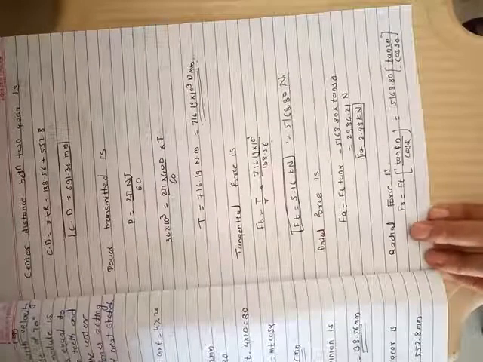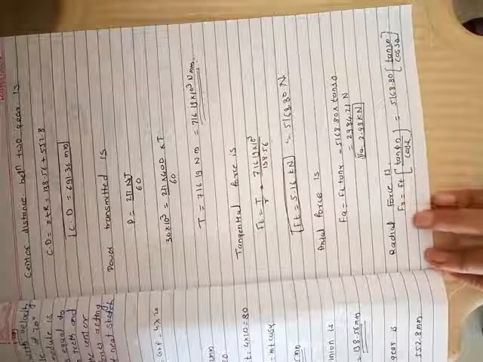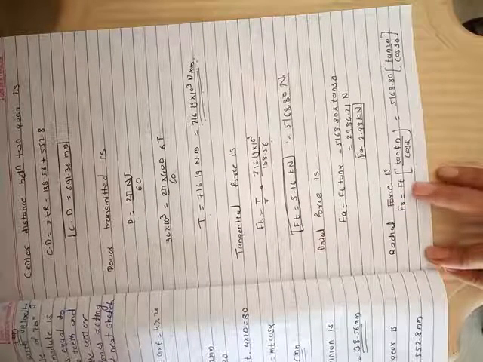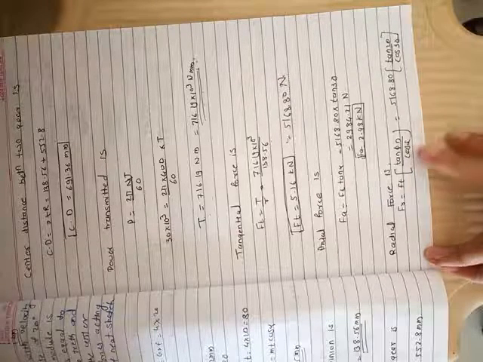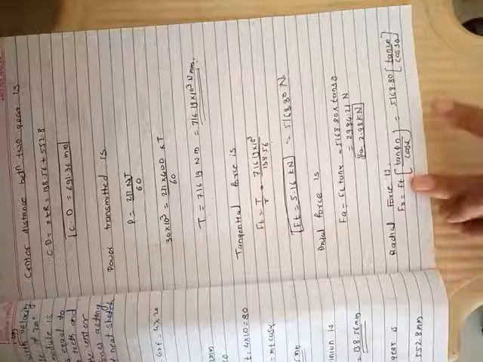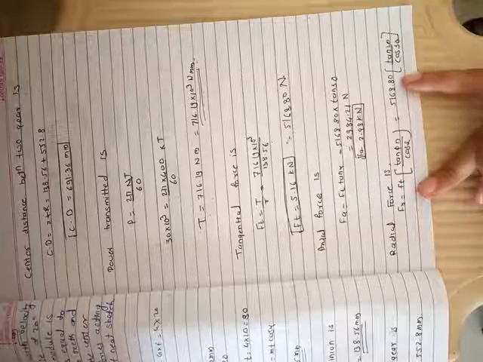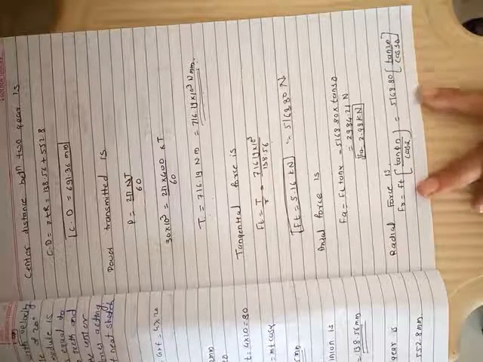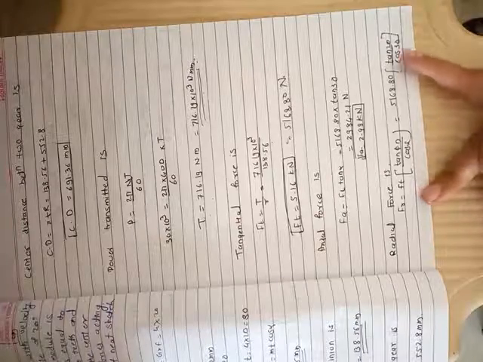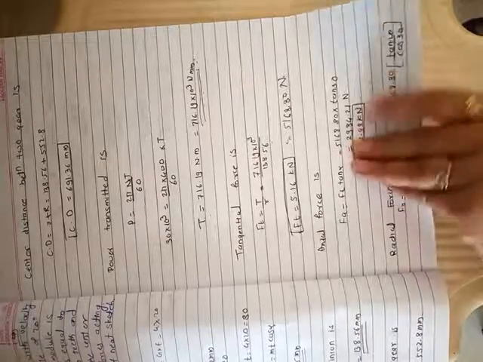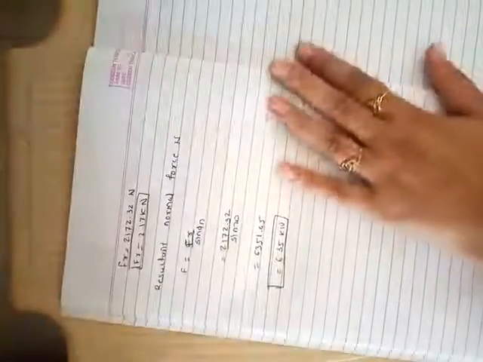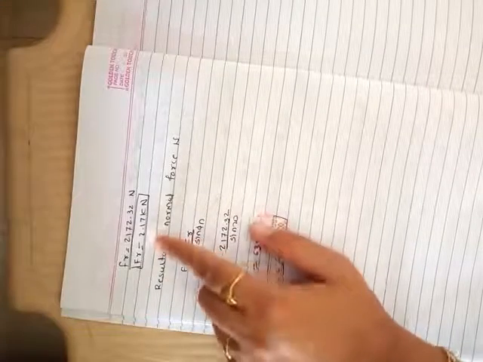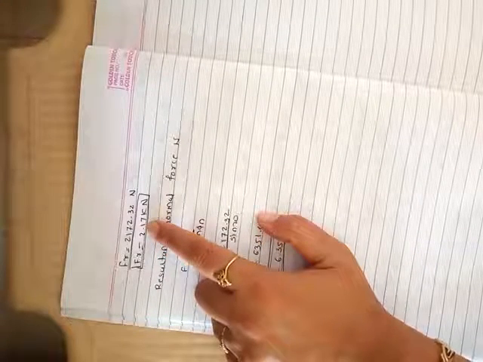Then the radial force, what is the formula for the radial force? Radial force Fr is equal to Ft tan phi_n upon cos alpha. Ft, the tangential force, what value has come? 5168.80, tan 20, the normal pressure angle given is 20, cos 30. Okay, after calculation we get the radial force as 2.16 kilonewton.